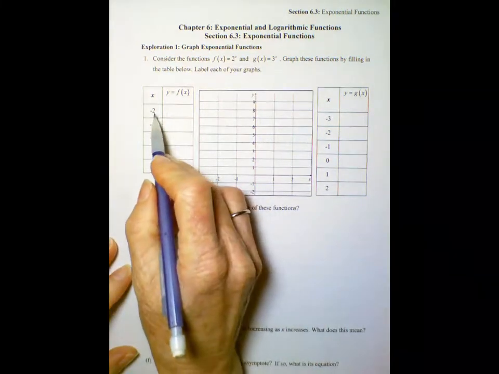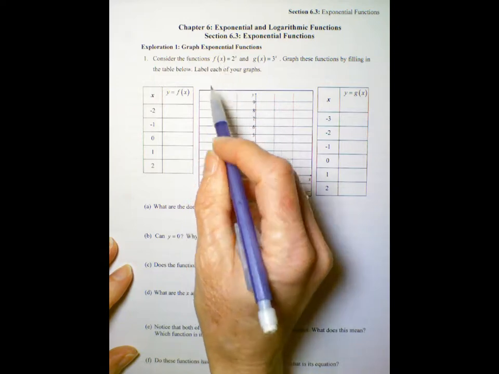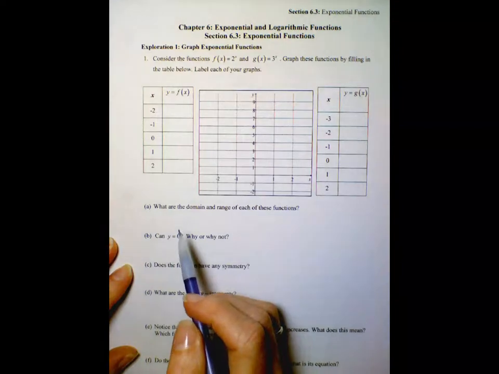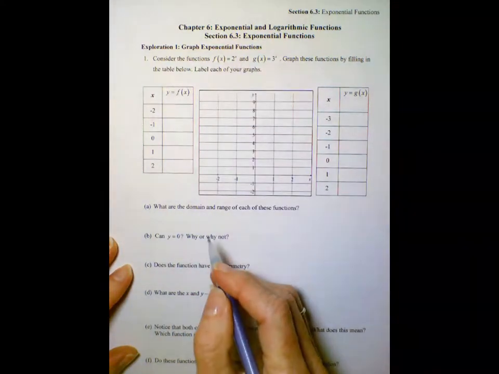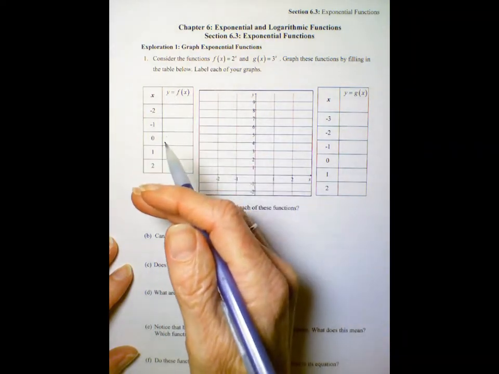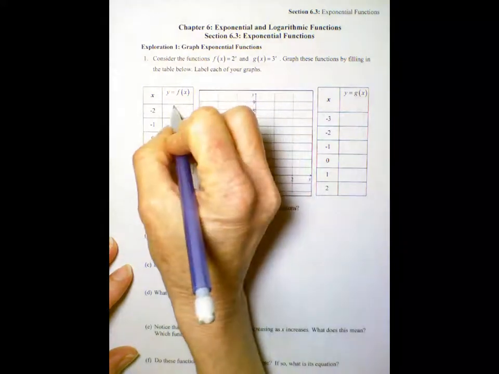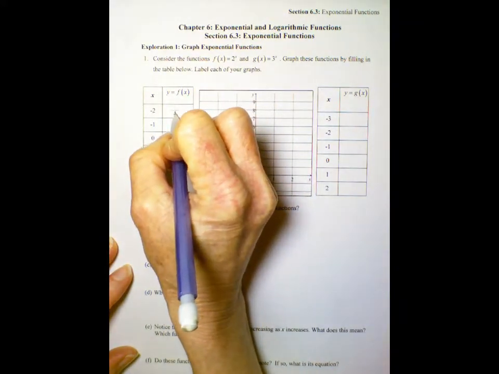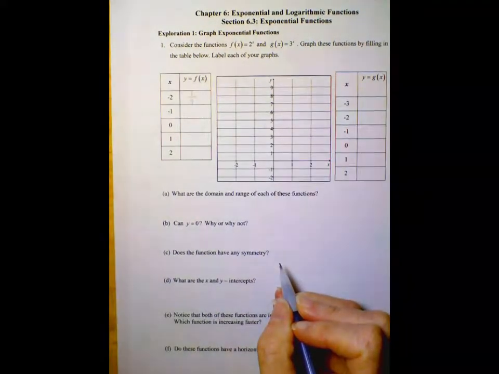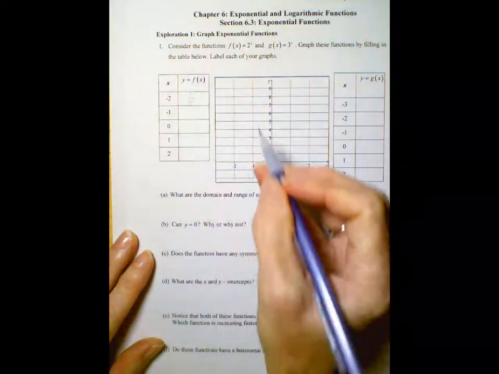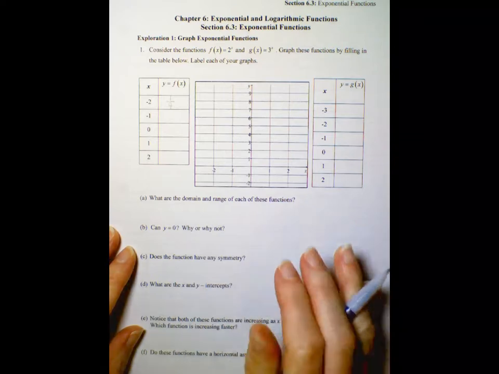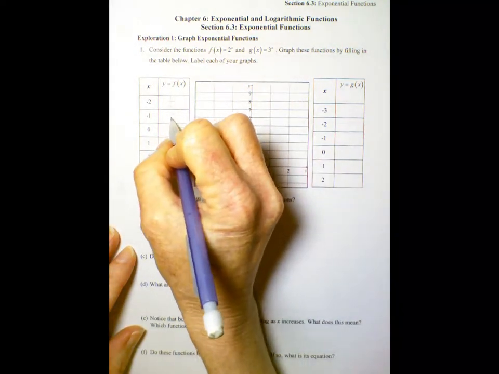Okay, let's start here with our f of x. We're given these values for x, and we're to raise 2 to these powers, and that's how we get our f of x. So 2 raised to the negative 2 power. Well, 2 to the negative 2 is the same as 1 over 2 to the positive 2, and 1 over 2 to the positive 2 would be 1/4. Okay, let's do that again, now with negative 1. 2 to the negative 1 is the same as 1 over 2 to the positive 1, or 1/2.